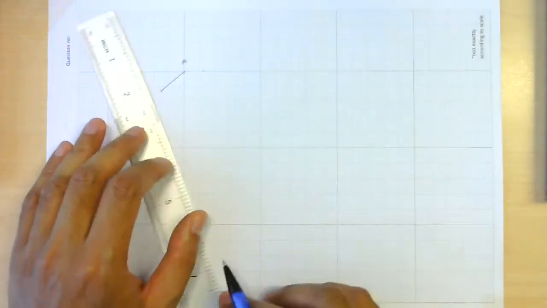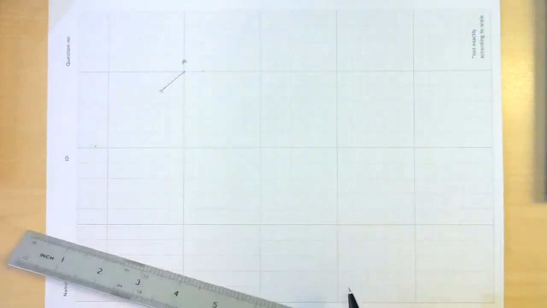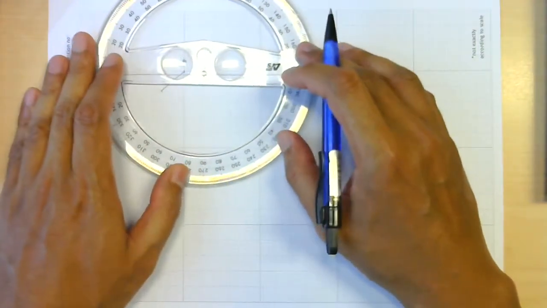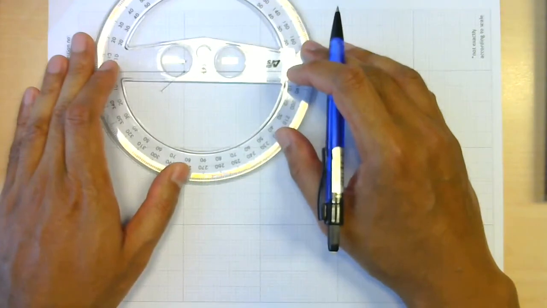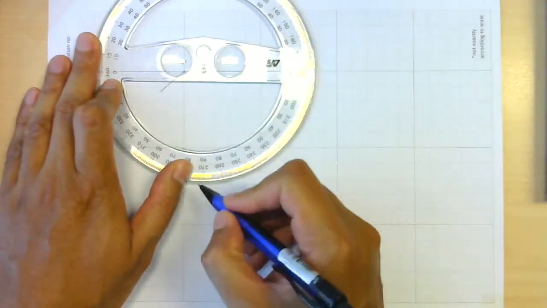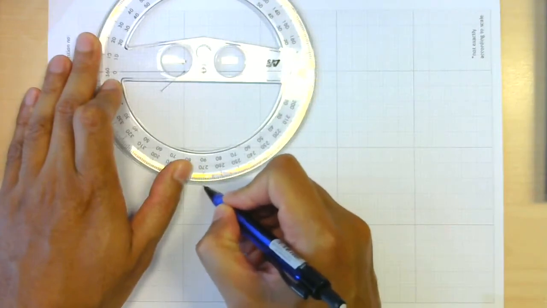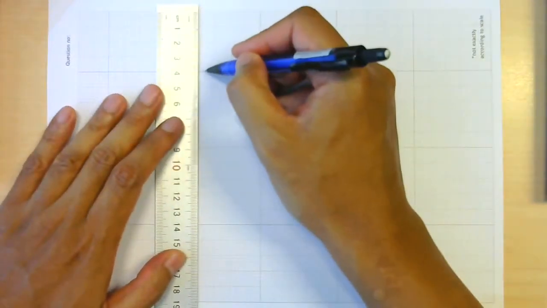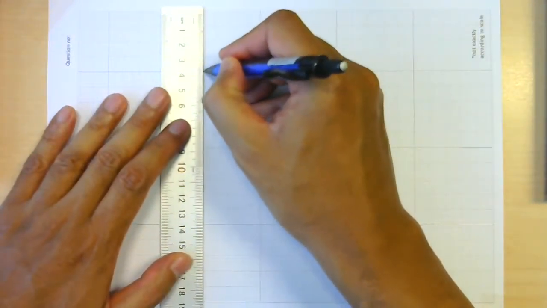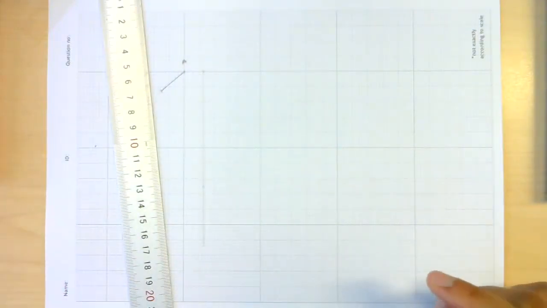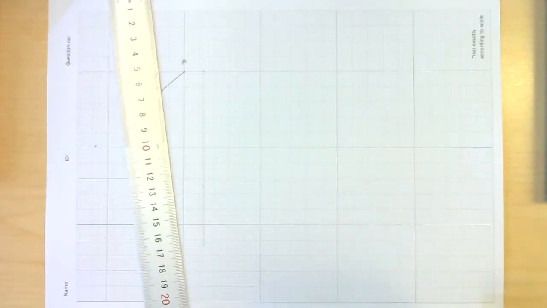Then we have to draw straight down, using the protractor here, just 20 degrees. Okay, straight line there.